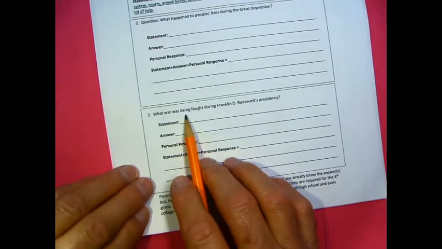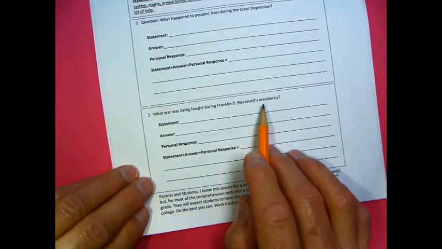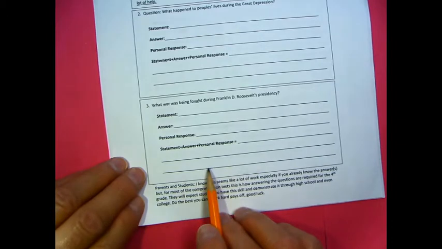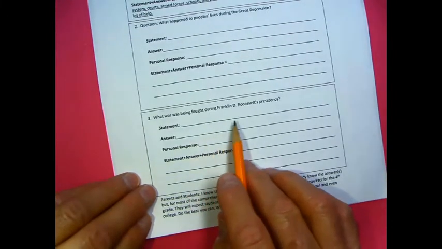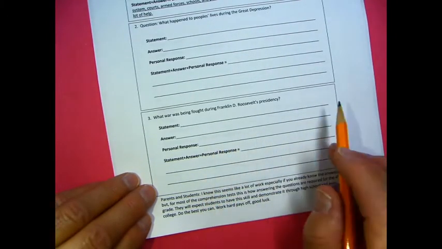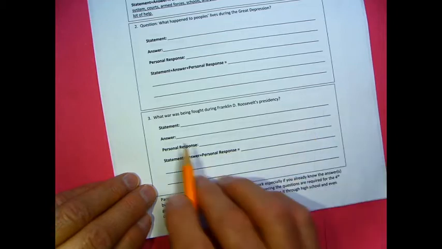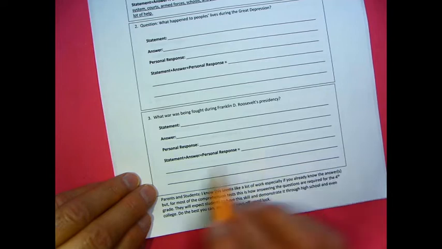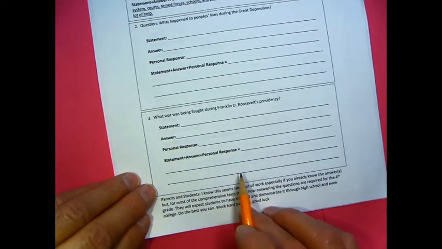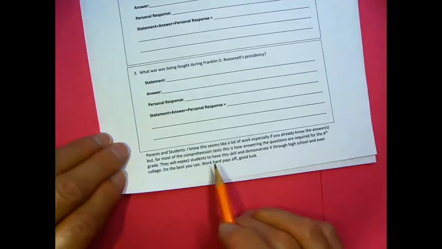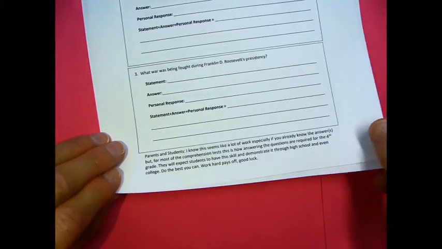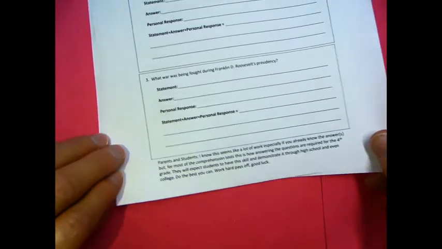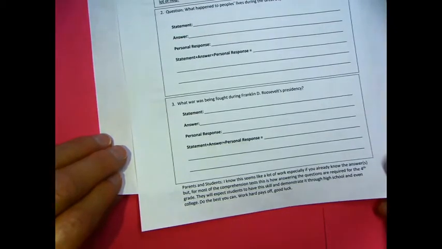Number 3, what war was being fought during Franklin D. Roosevelt's presidency? Same thing here. The war fought during Franklin D. Roosevelt's presidency was, what was it? That would be your answer here. Then you give a personal response, and you add all 3 of these together for your complete answer. Down here I have a little note. I know this is difficult, and I understand that. So I add a little note here explaining to parents and to you guys just how difficult it is.